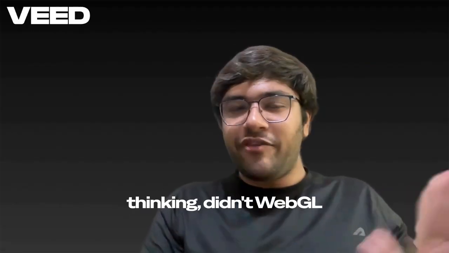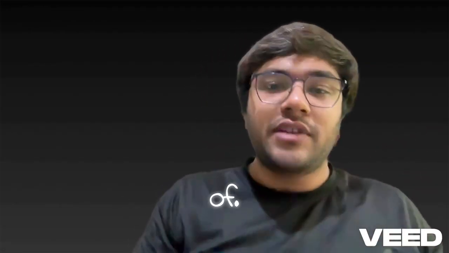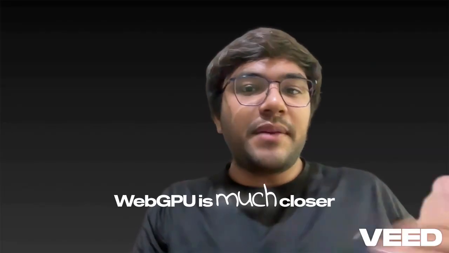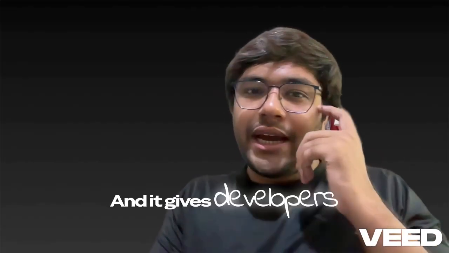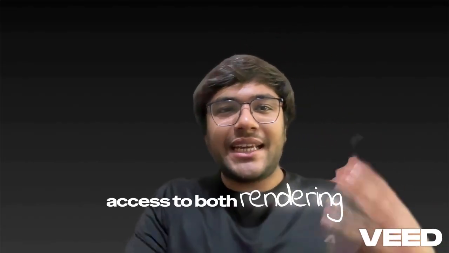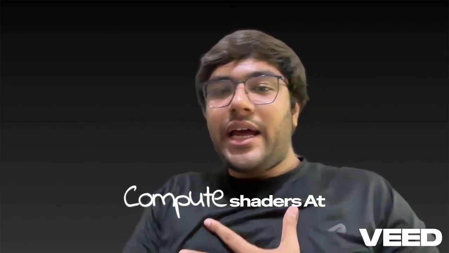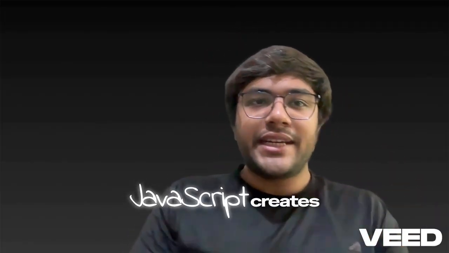You might be thinking, didn't WebGL already do this? Kind of. WebGL was mainly designed for graphics. WebGPU is much closer to modern APIs like Vulkan, Metal, and Direct3D, and it gives developers access to both rendering and compute shaders. At a very simplified level, JavaScript creates a WebGPU device.